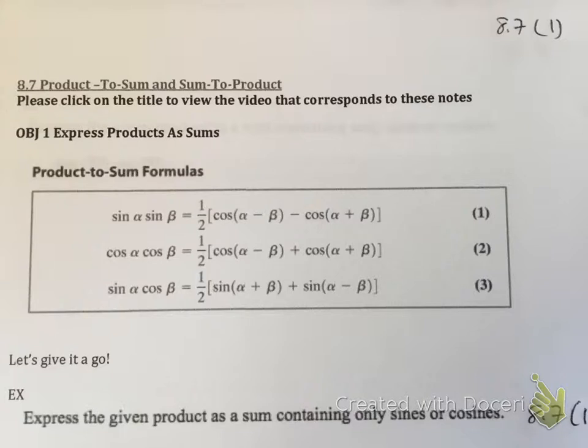And then cosine alpha times cosine beta equals 1/2 cosine alpha minus beta plus cosine alpha plus beta. And finally, sine alpha times cosine beta equals 1/2 sine alpha plus beta plus sine alpha minus beta. Alright, so let's go see how this works.